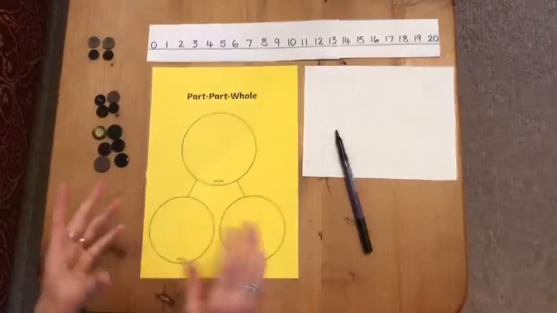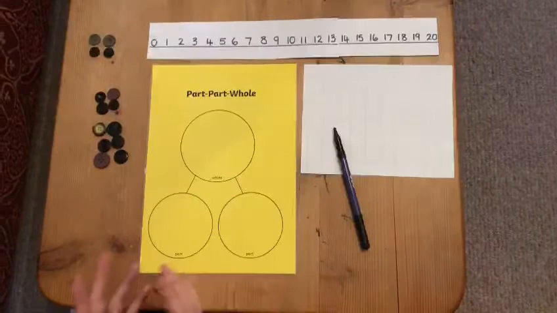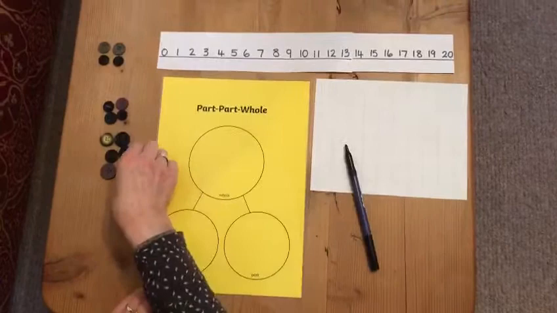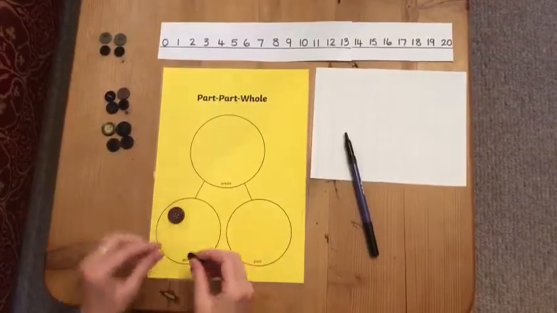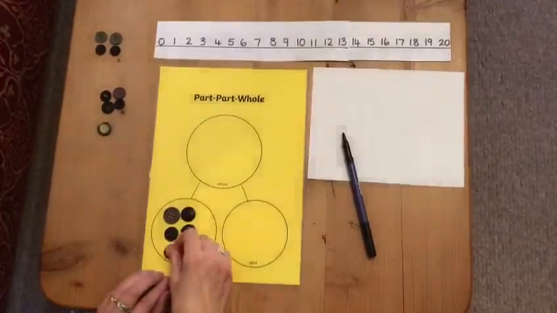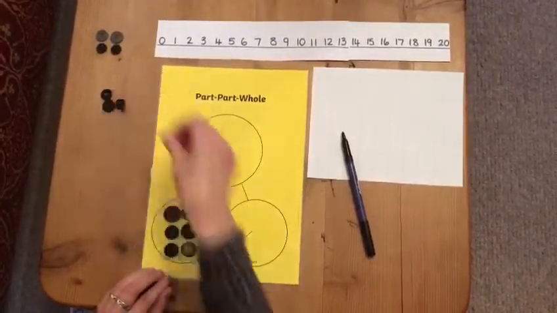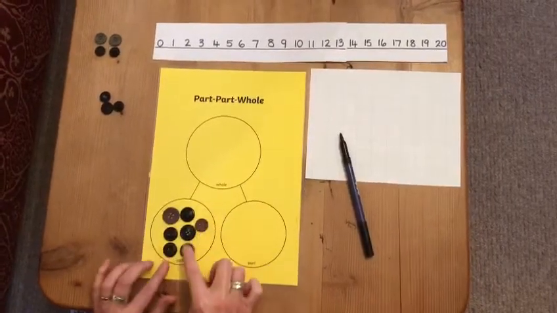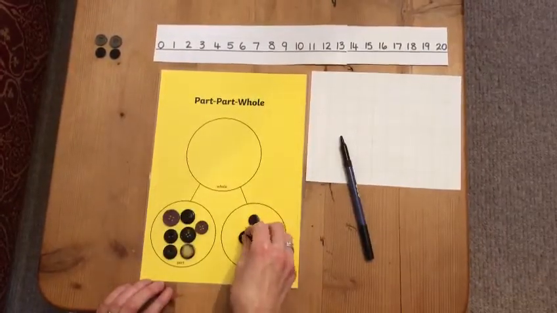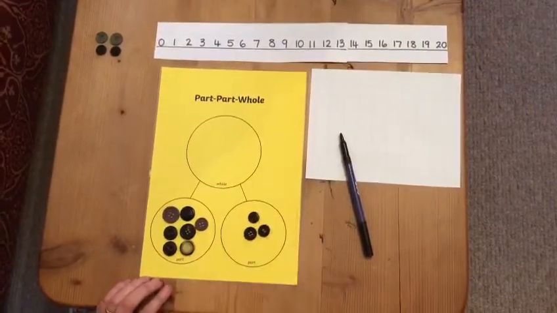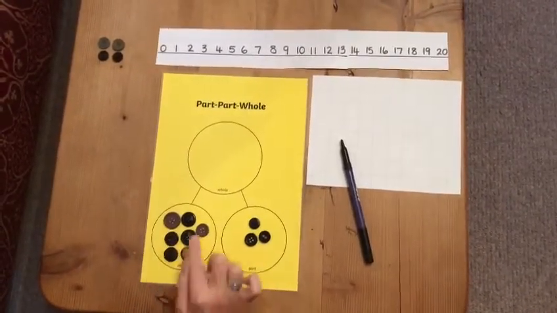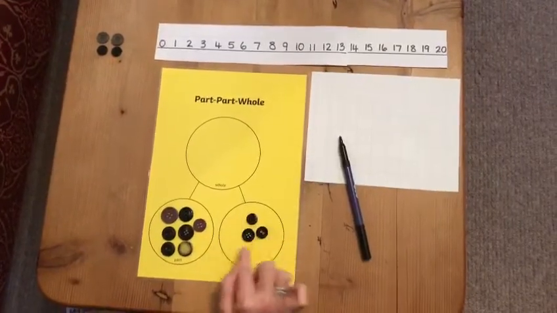Okay, so we can use this to help us to add two numbers together to find the whole or the total. So 1, 2, 3, 4, 5, 6, 7. I've got 7 in this part. In the other part, I'm going to have 1, 2, 3 buttons. So I want to find out the total of 7 add 3.